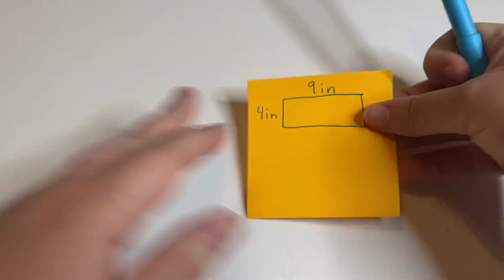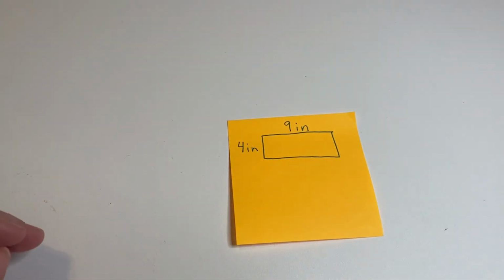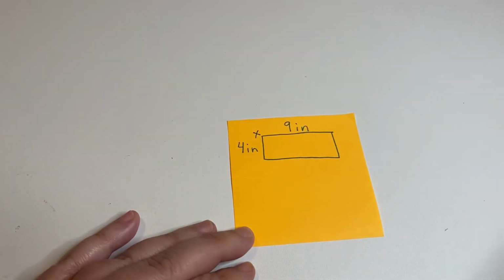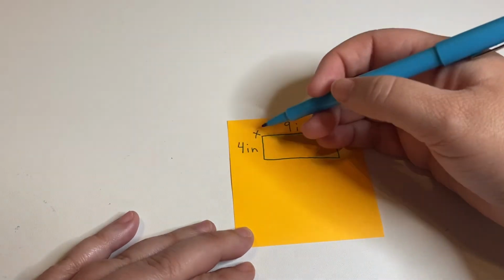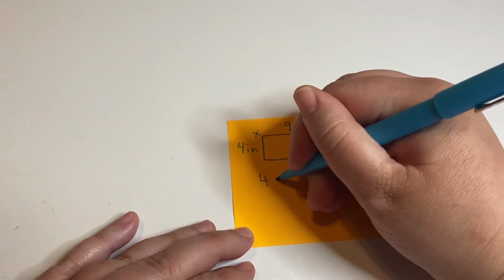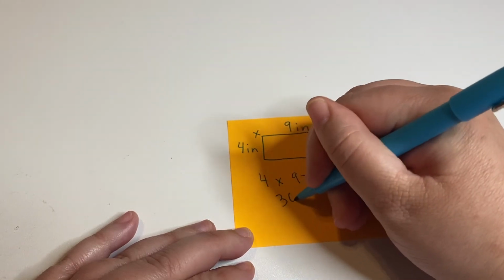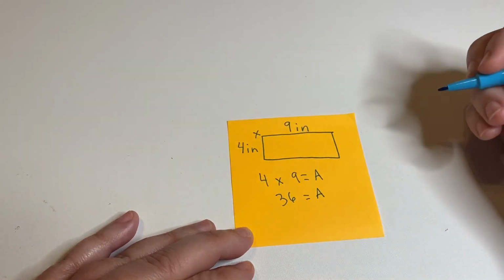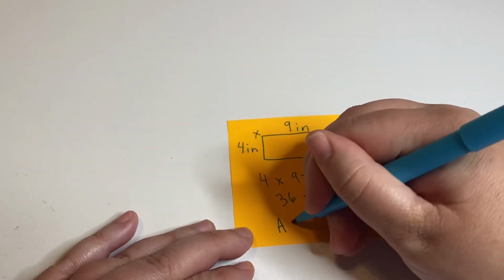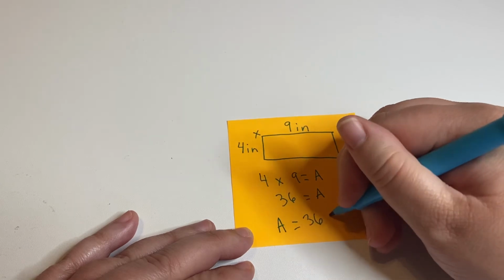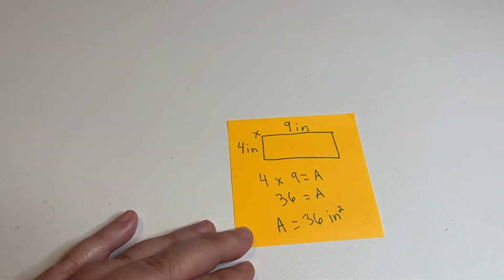Okay, so let's do a couple of examples before we go. Let's look at this one. We have a 4 by 9 rectangle. So we will times, I don't know why, but I like putting that up there. It just reminds me that it's like this times this. So 4 times 9 is equal to the area. It's 36. And our final answer, I'm going to put the A at the beginning. The area is equal to 36 inches squared.